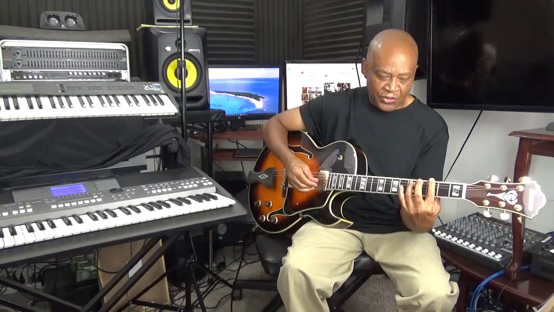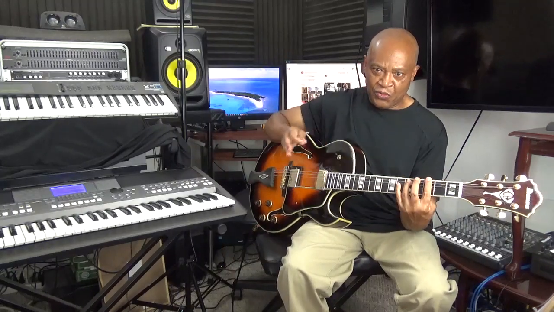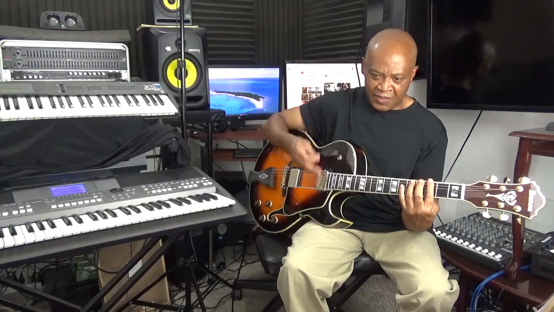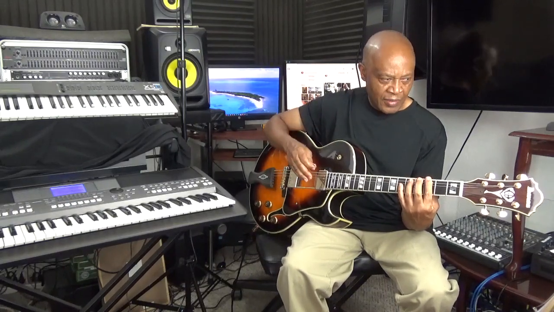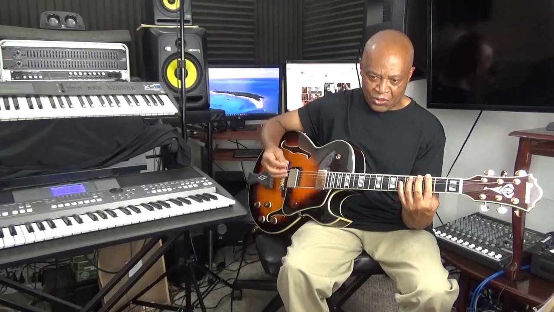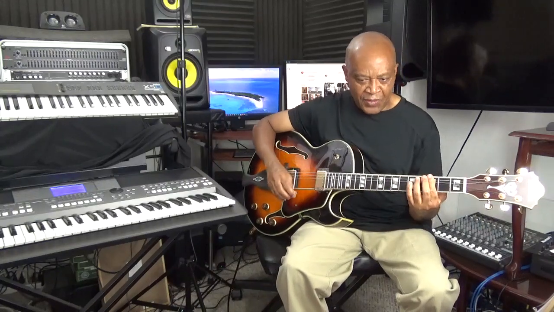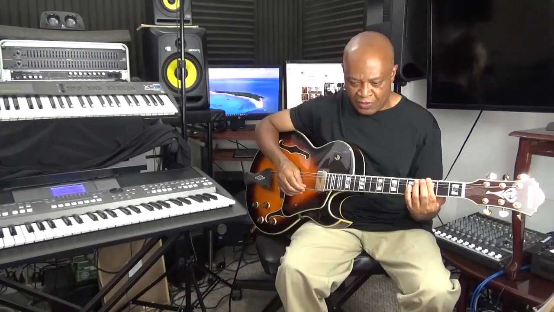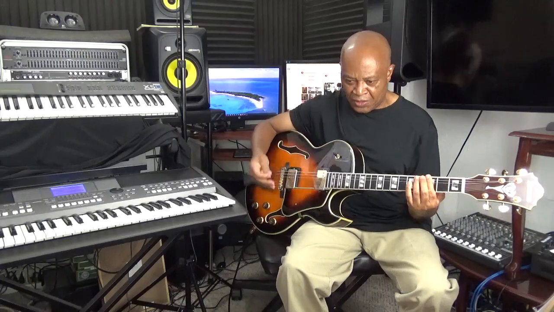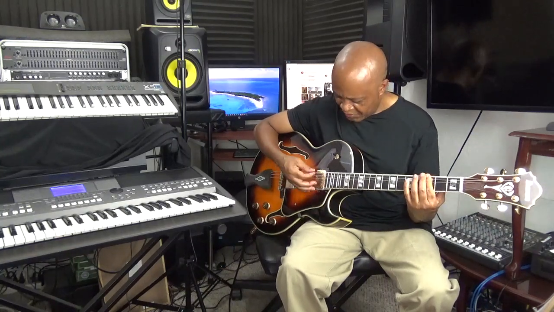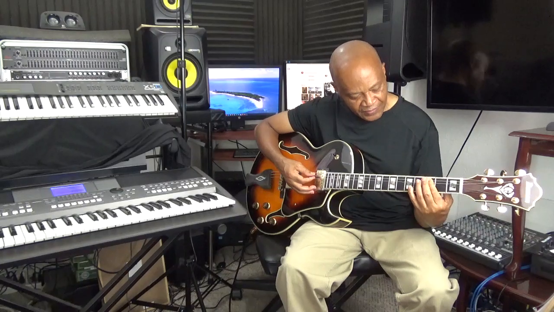Now remember the simple progression was 2-5-1. So G minor 7, C7, and 1. Now they substituted that chord, G minor 7. There's another chord they used to substitute for G minor 7. It's a C7 suspended, which is this one. Okay, right here.